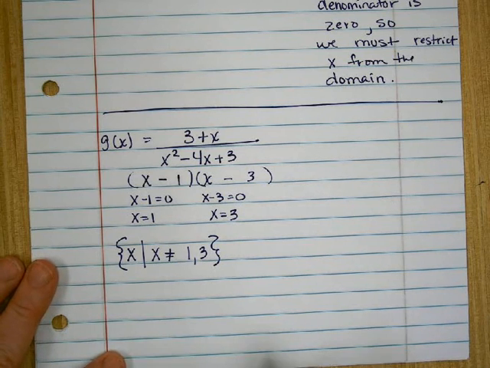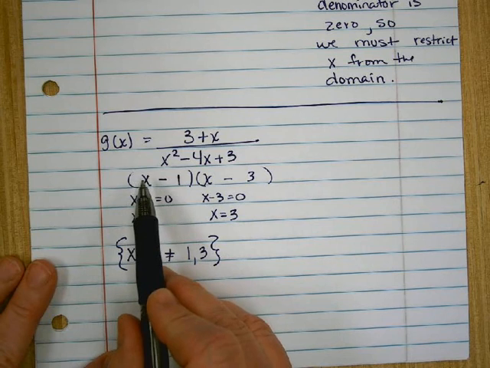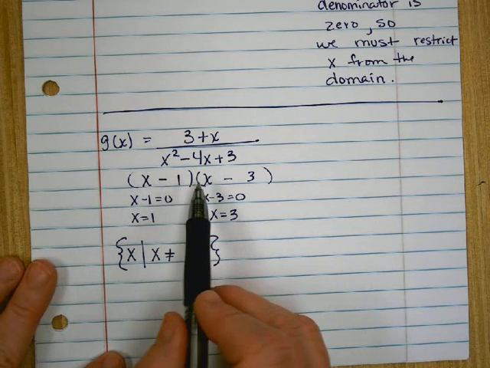Well, because it just had an x there. If it had had a 2 in front of it, it wouldn't have been just the opposite. It would have been the opposite divided by 2.